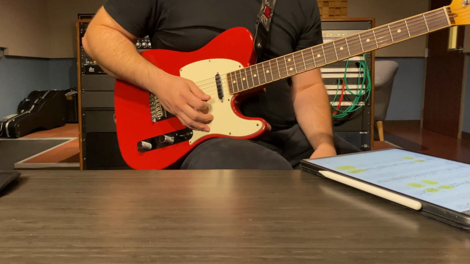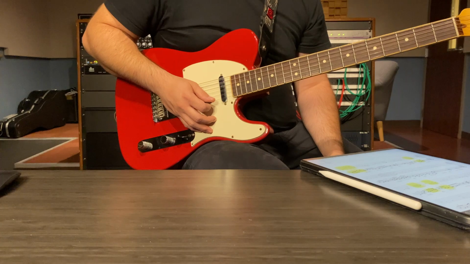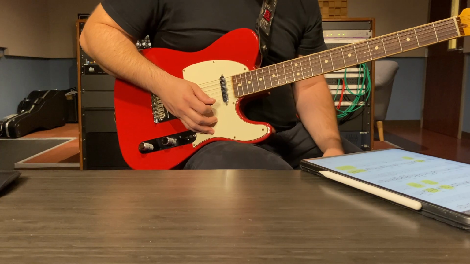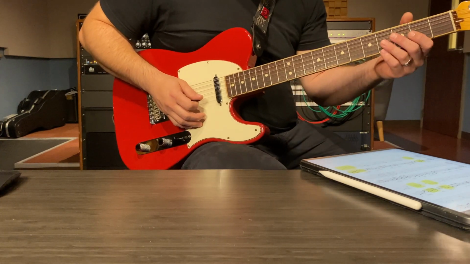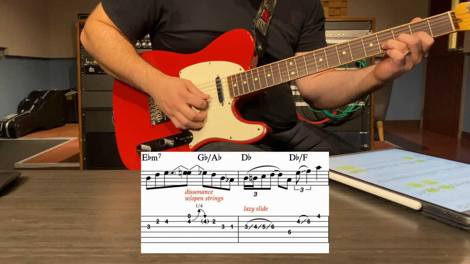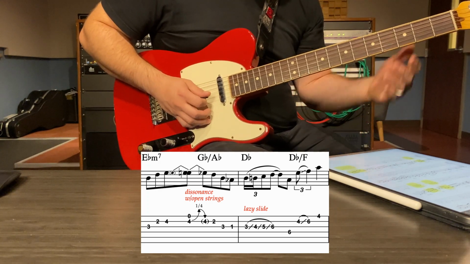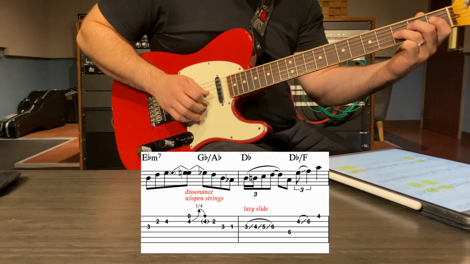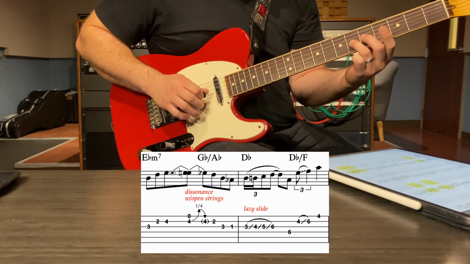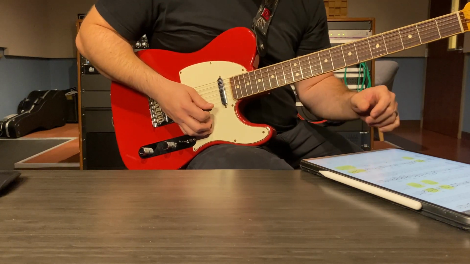Julian uses a lot of open string dissonance, a lot of minor seconds, major sevenths, minor ninths, things like that. So in this first part, you see the highlighted section. This is the melody, right? So that dissonance with the open string. And then I love this part. I call it a lazy slide. Right? It's got that almost carefree, playful sound.